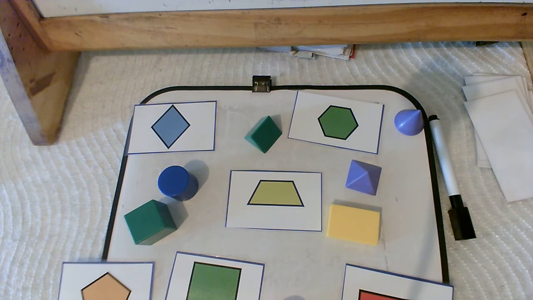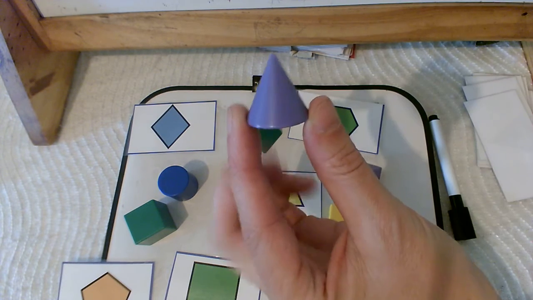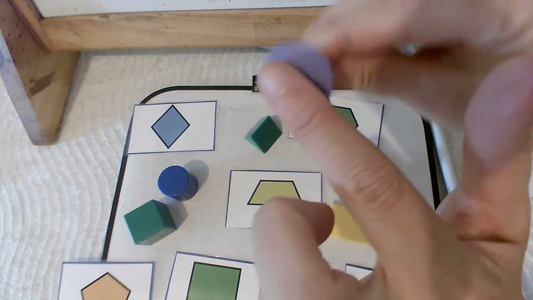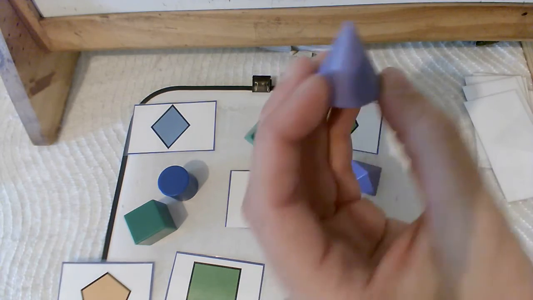Now let's check out some of our three-dimensional shapes. This one is called a cone. You can see when I flip it over and I look at this face, it's in the shape of a circle. That's a cone.